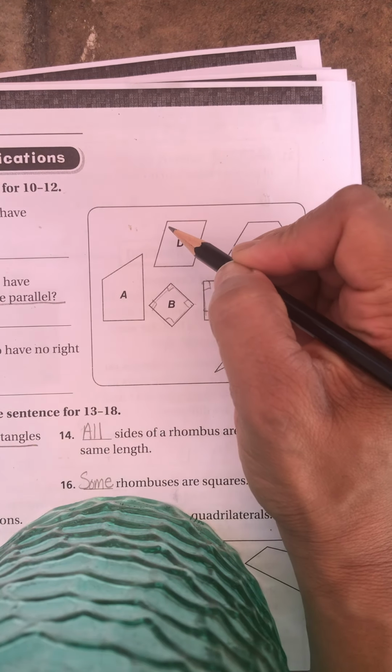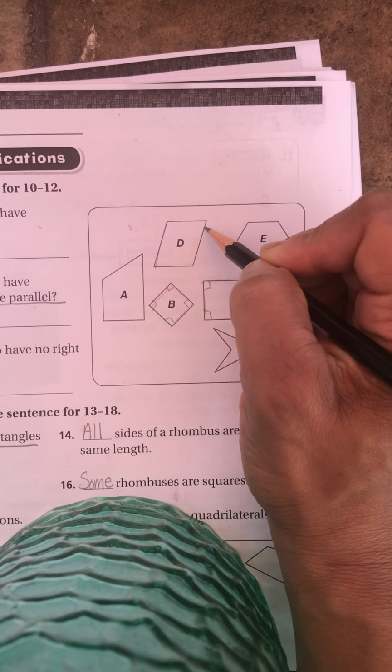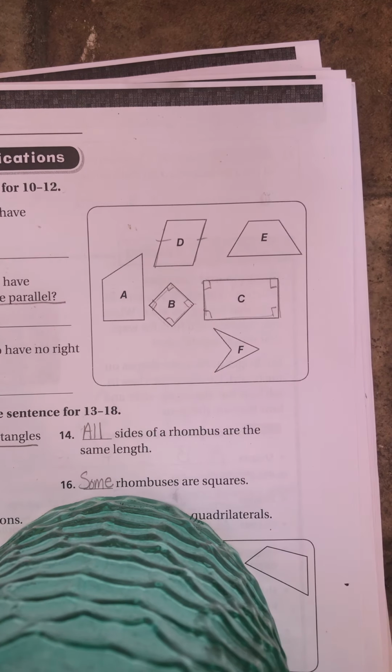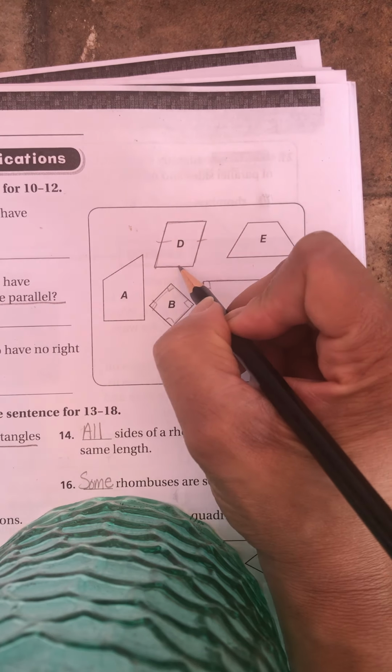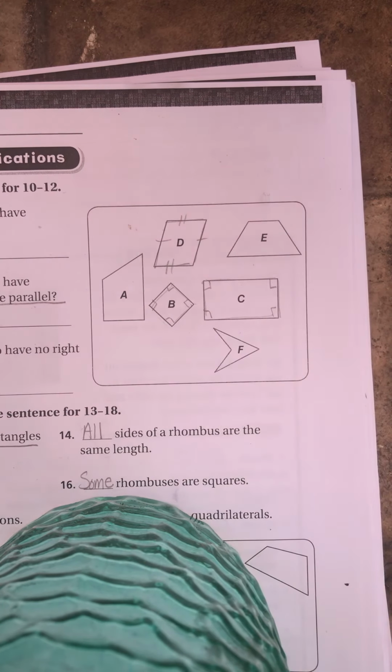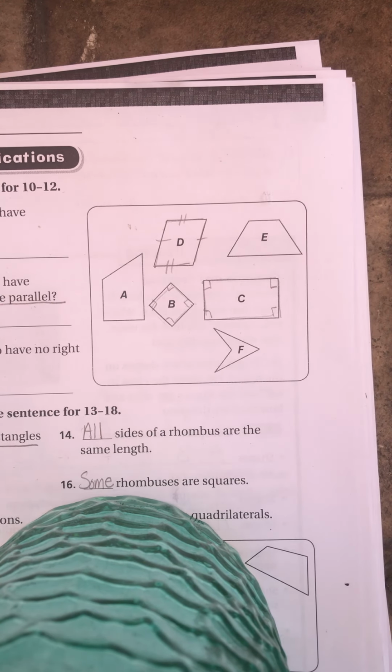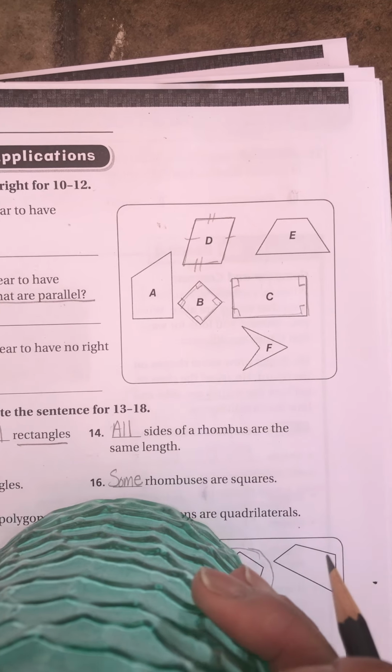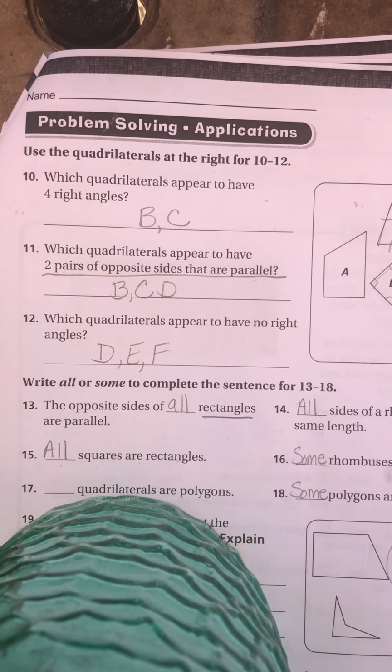And D. These two lines are parallel. And these, the top and the bottom lines, are parallel. They're never going to cross. They're never going to touch. So for number 11, you should have B, C, and D.